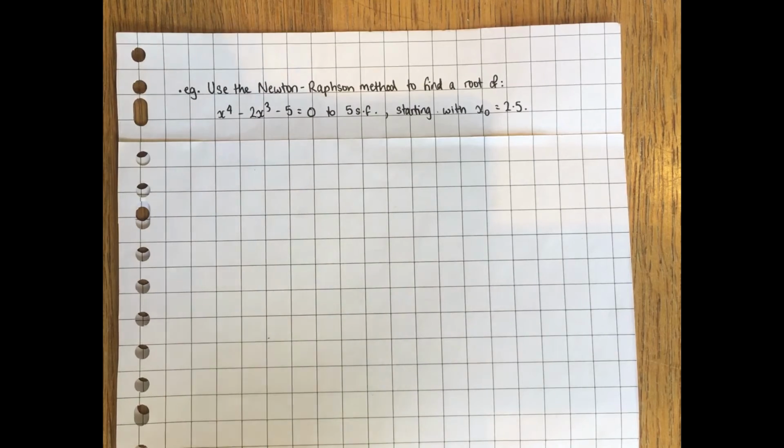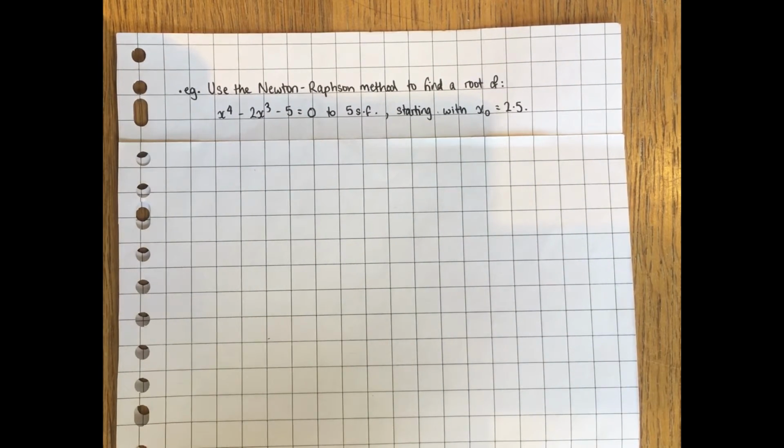Here is a second example. So I'll give you 20 seconds, but you can pause the video if you need longer, and I'll then work through how to solve it.